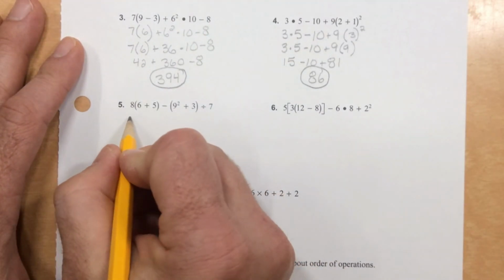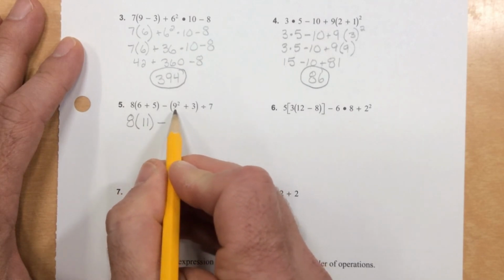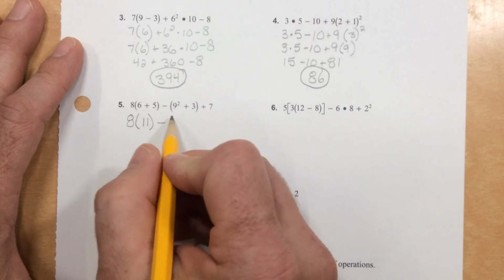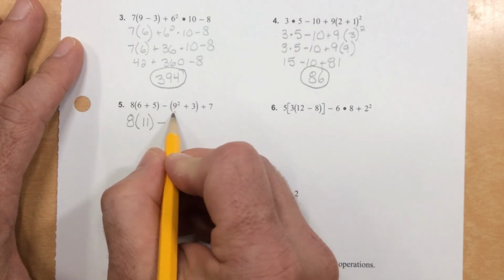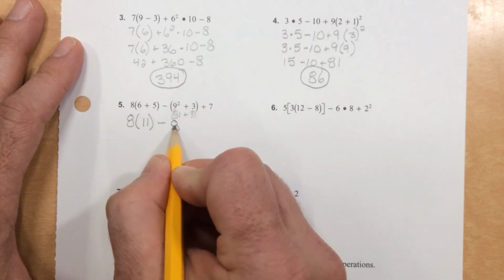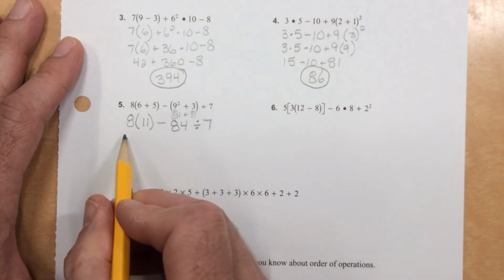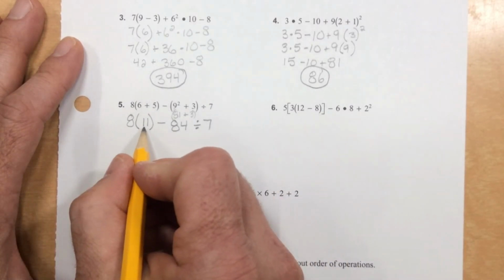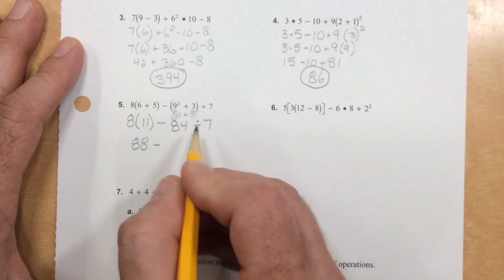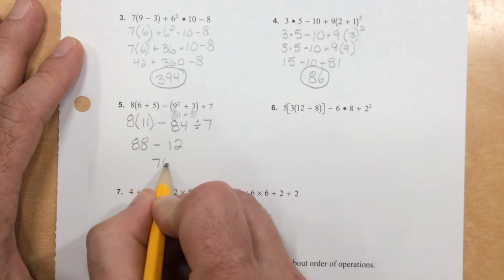Here we go. 8 times 11, doing in parentheses first, minus. Now, here in parentheses, I've got two things, and I have to do my exponent first. So this would become 81 plus 3 in parentheses, and 81 plus 3 is 84 divided by 7. Now I go left to right. 8 times 11 is 88 minus, and 84 divided by 7 is 12. 88 minus 12 is 76.